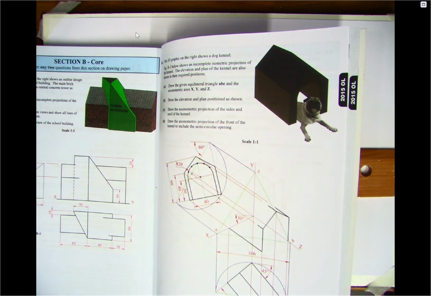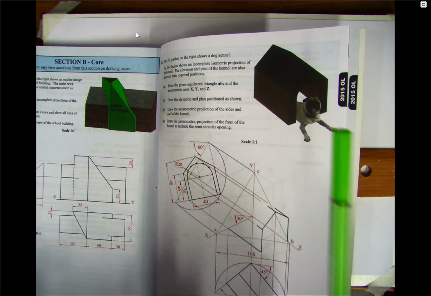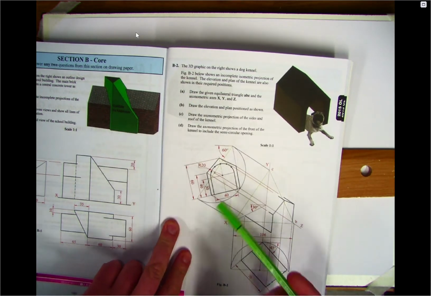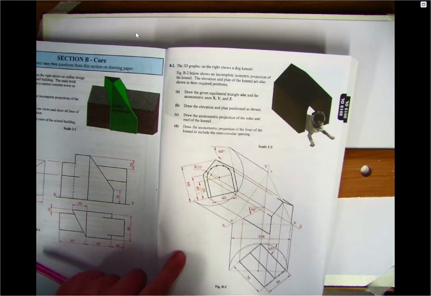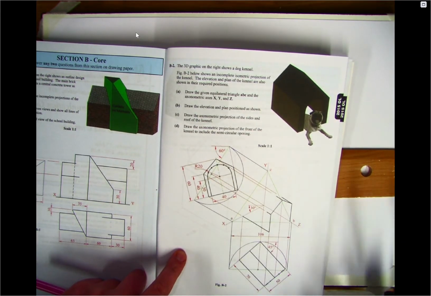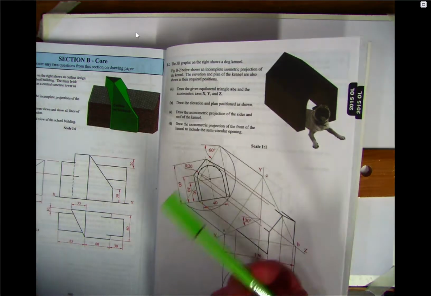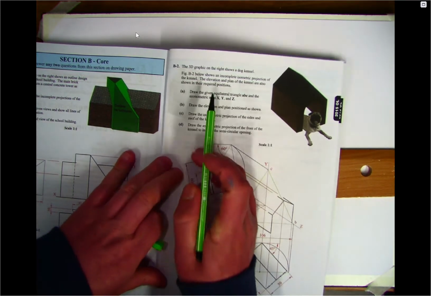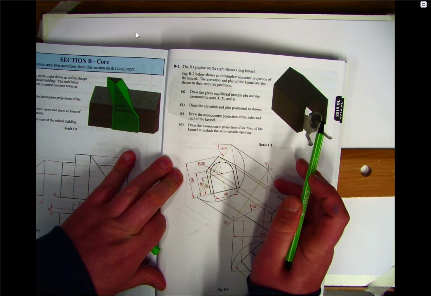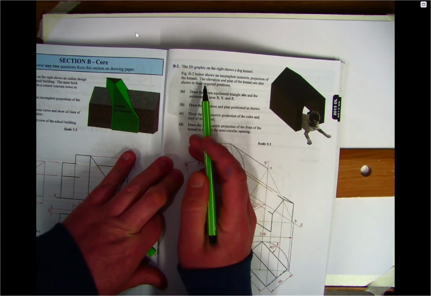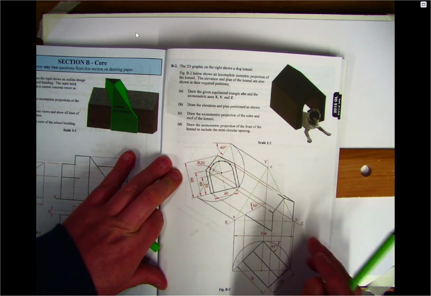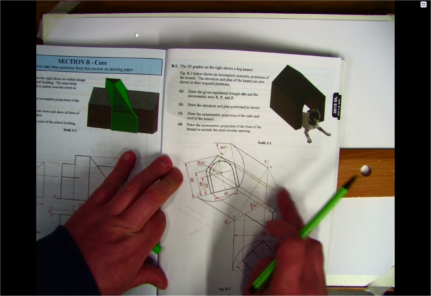Okay, so today's question is 2015 ordinary level, question B2. It's an axonometric question, and basically we're going to have a quick look at it. The first thing I suppose is always highlight the key parts of the question. It says 3D graphic shows a dog kennel, so again that's context, that's what we're drawing. Below shows an incomplete isometric projection. So basically this is our isometric projection and obviously this is unfinished.